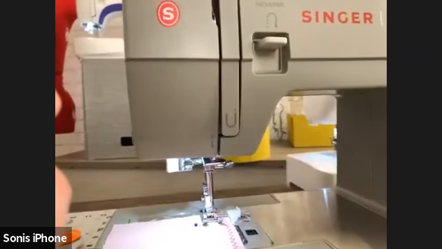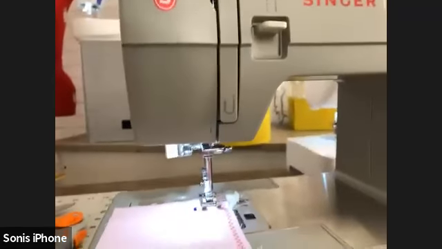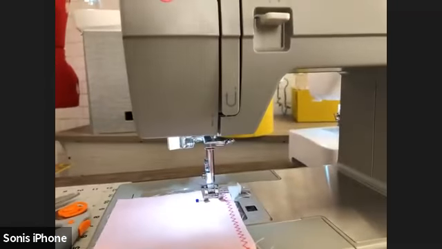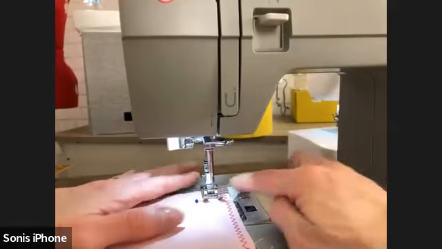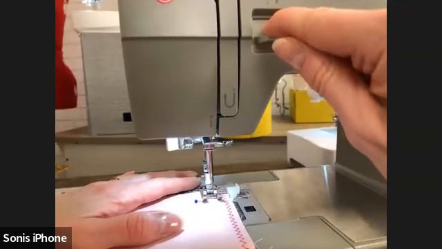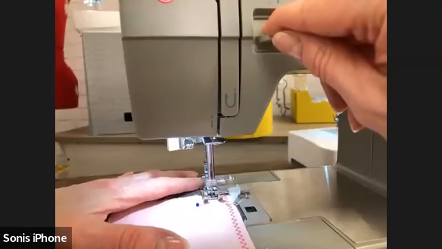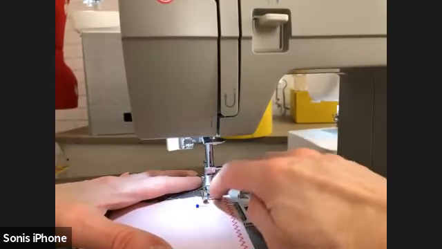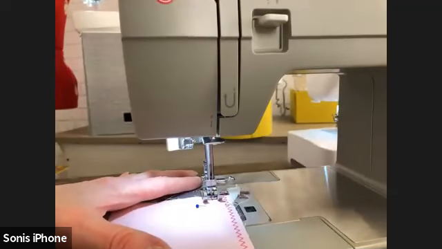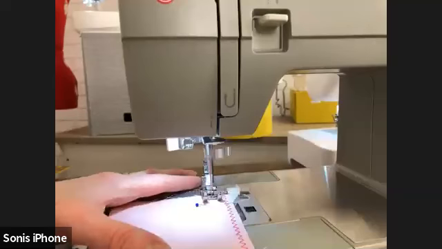Okay, so there we go. I think I can do that a little bit with the camera. There we go. Because I'm now going to hold my reverse button down and go in reverse to hold my seam at the beginning and then come back forward. So I took about 5 stitches back.